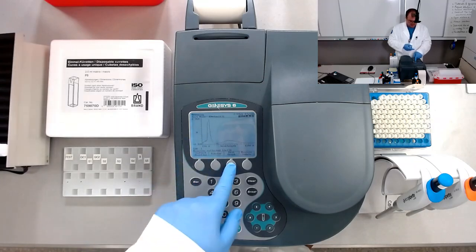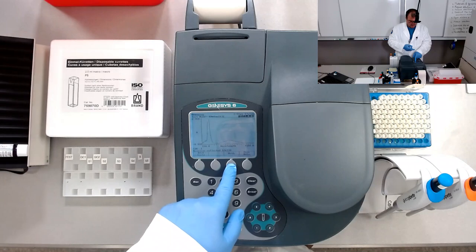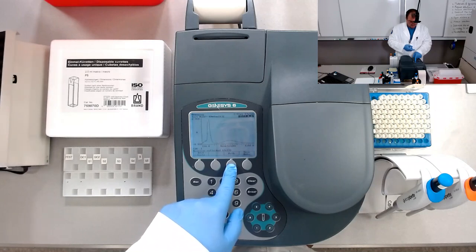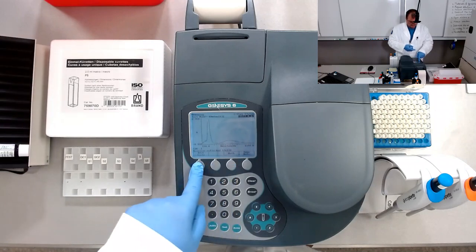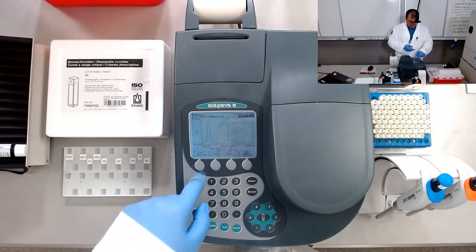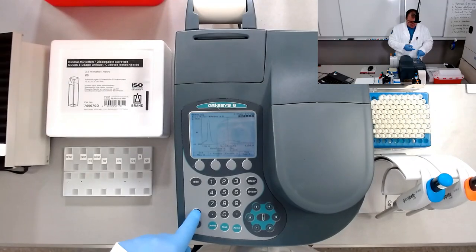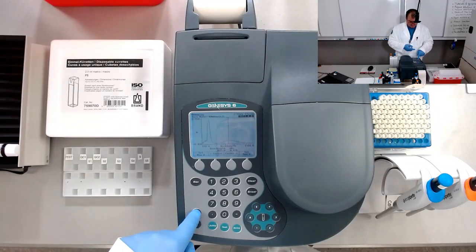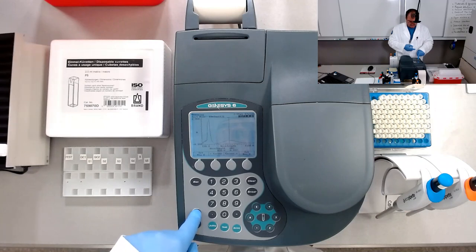Okay, so if we go into the graph, we can use the cursor. If we move the cursor, we see 655, 334, 333, 337.